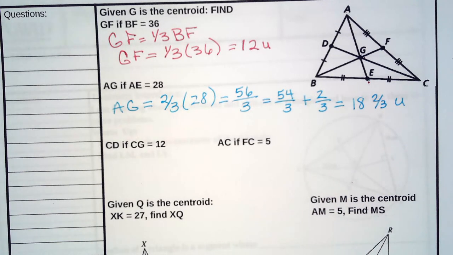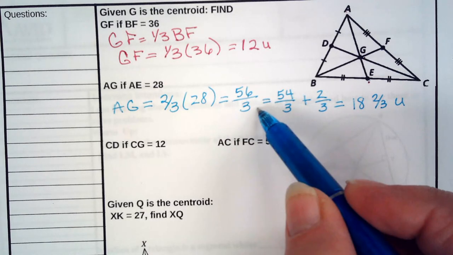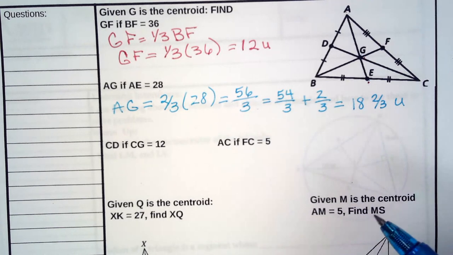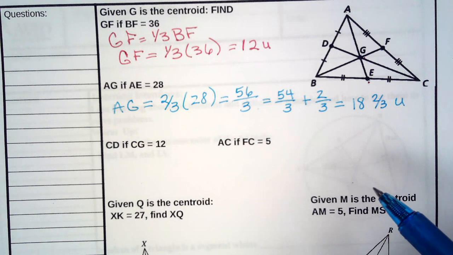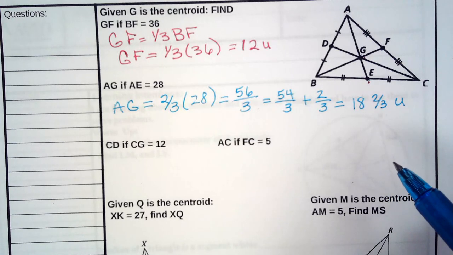So, in the real world, not everything comes out as an integer. If it doesn't, then we need to decide if we want to leave it as this improper fraction or as a number with a fraction, that compound number. Okay, so now let's look at the next one. I want you to pause the video and see if you can figure out what to do.